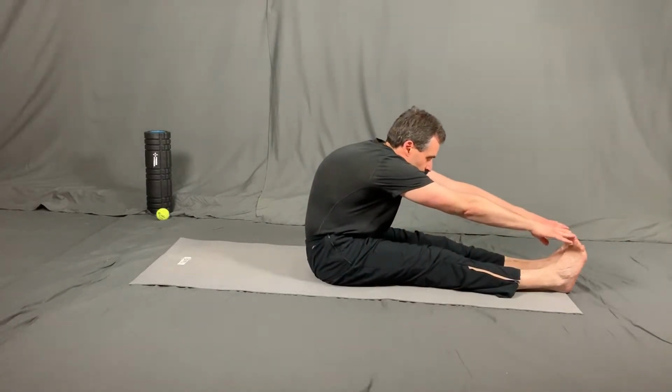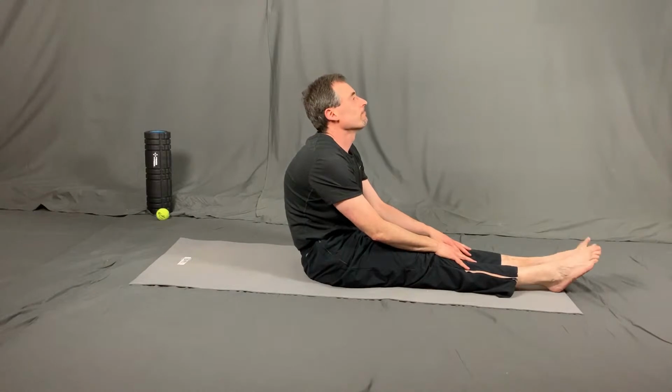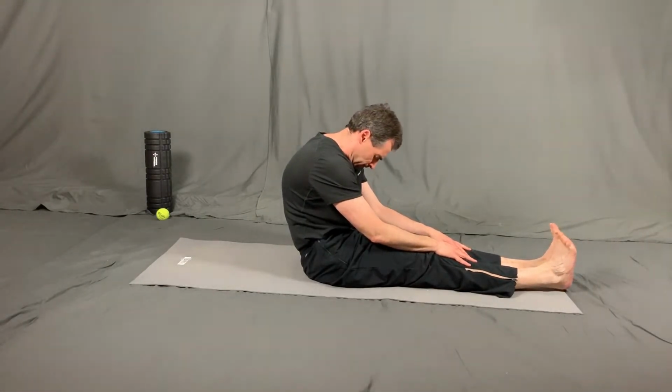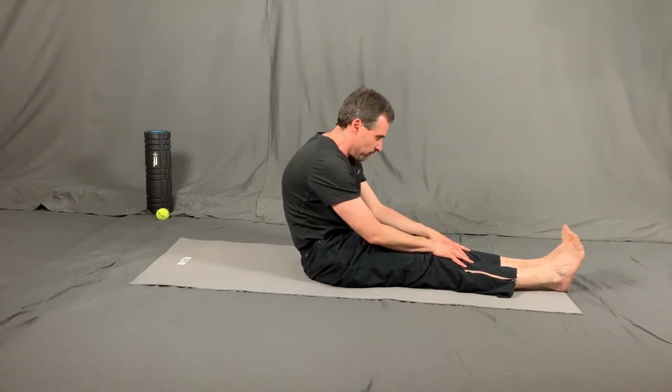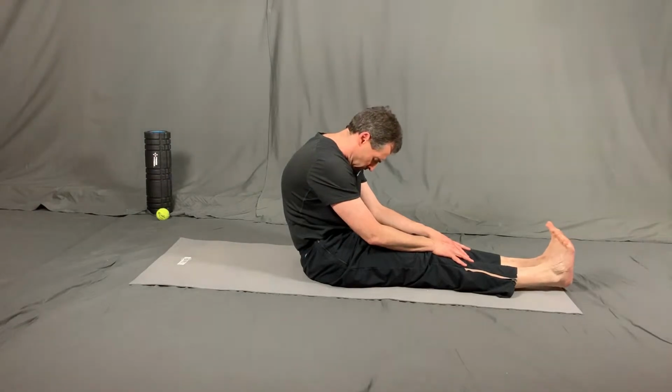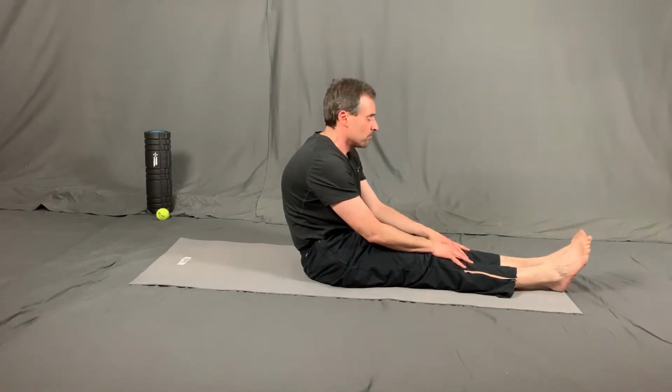Now we move into toe reaches, which will stretch the entire posterior chain and help work that sciatic nerve. First, get an assessment of where you're at. Can you reach and touch your toes, or can you go only after your ankles? Can you bring your toes towards your head, down towards your chin, and back and forth? Alternate back and forth like this. Toes up, head down for 30 seconds.